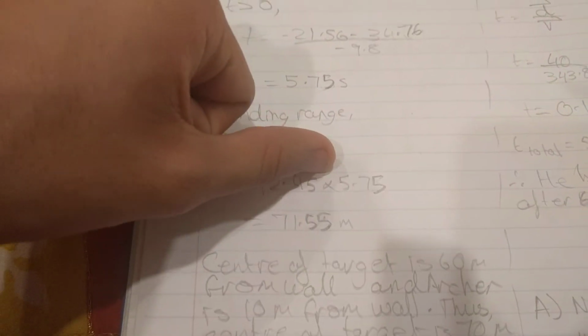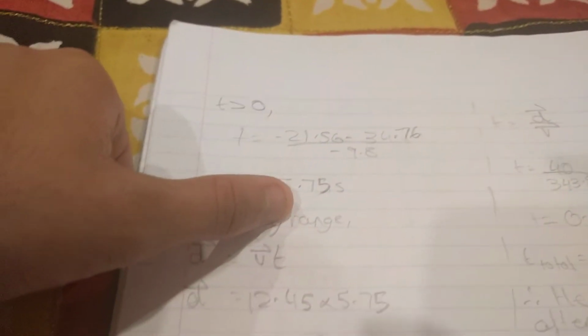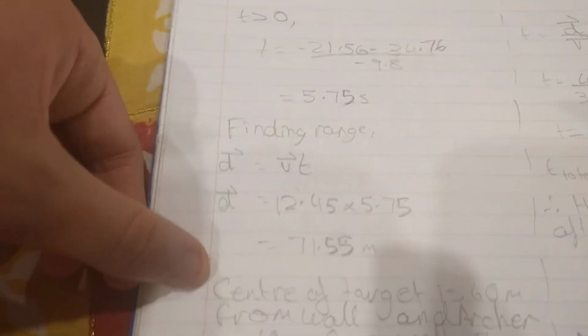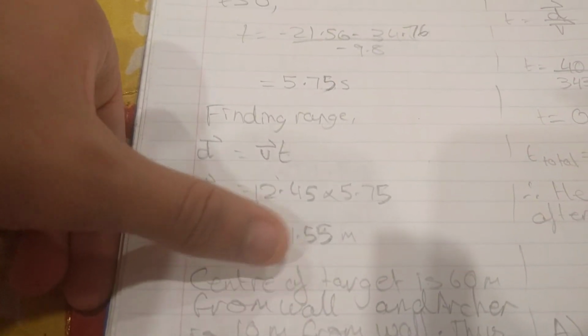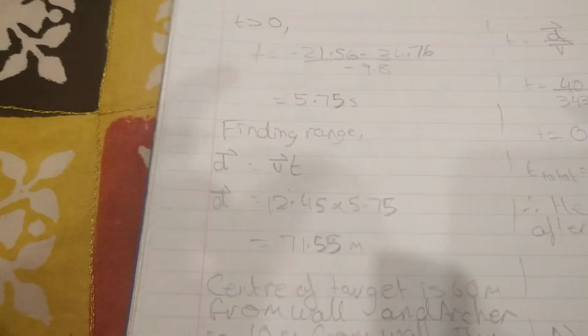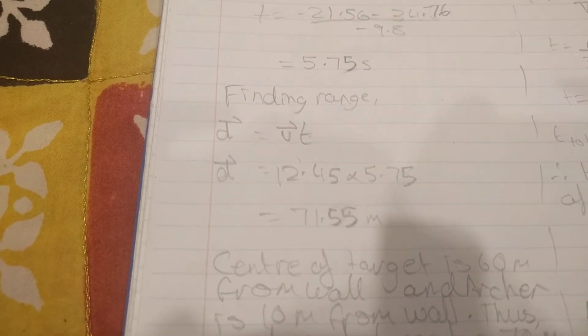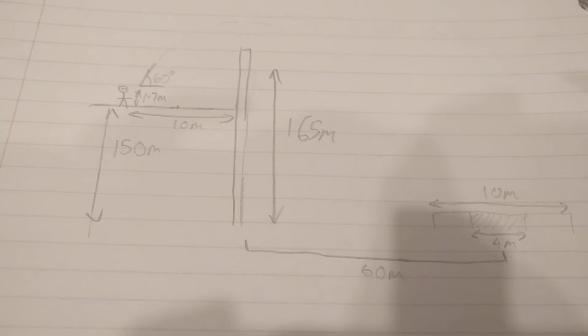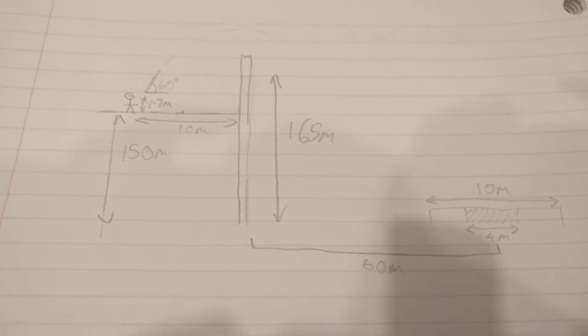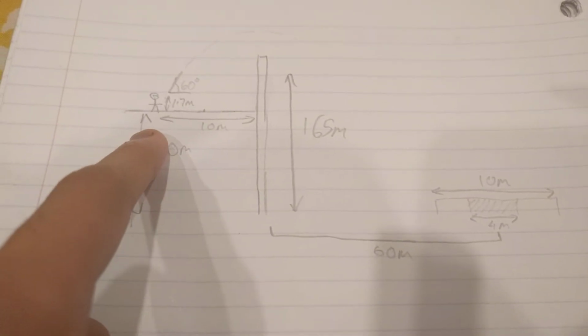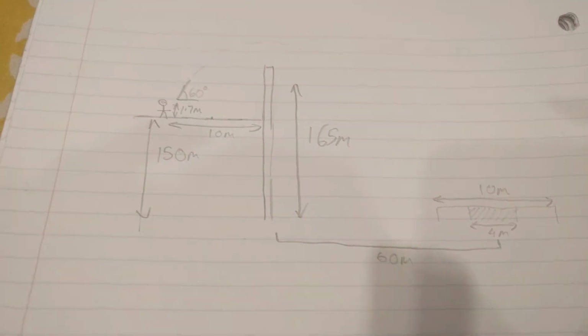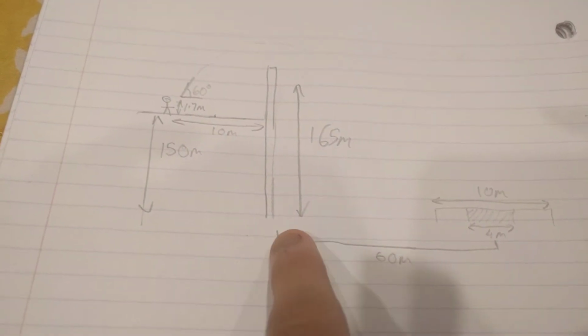And then time is 5.75 seconds according to this that we worked out right here just now. And if we multiply them together, we get 71.55 meters. So now the question is, how do we use this to work out whether the archer won the tournament or not? So if we go back to this diagram, we can see that the archer is standing here 10 meters away from the wall, and the center of the target is 60 meters away from the wall.